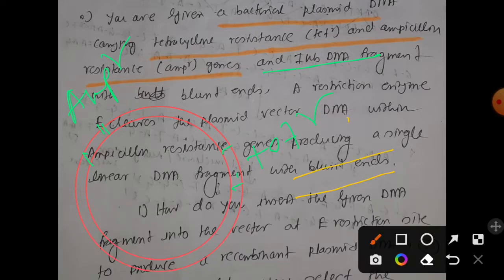So this is your gene of interest, and they are telling you about a restriction enzyme E. There is a restriction enzyme E that cleaves the plasmid vector DNA within the ampicillin resistance gene. That means there will be a cut site for restriction enzyme E within the ampicillin resistance gene, producing a single linear DNA fragment.